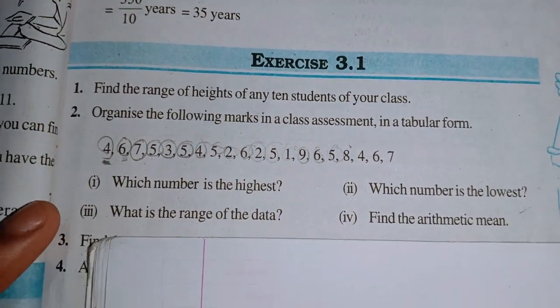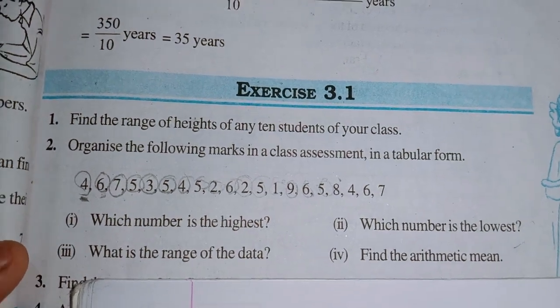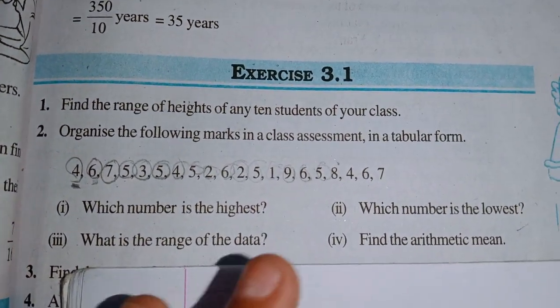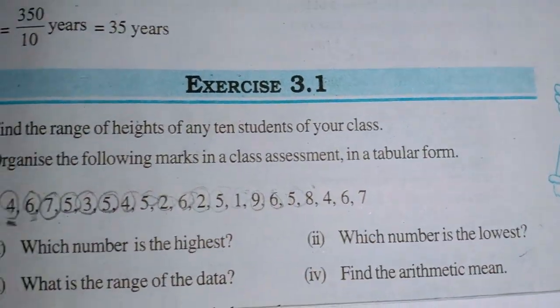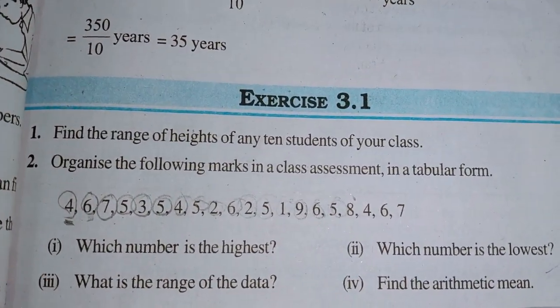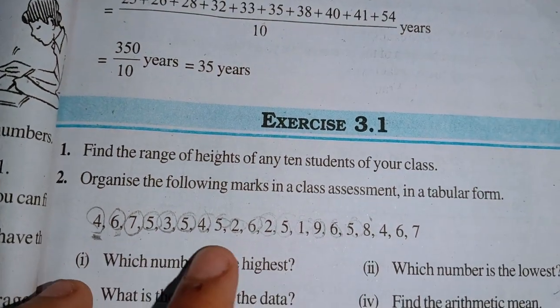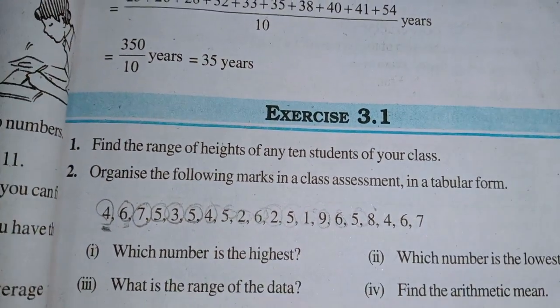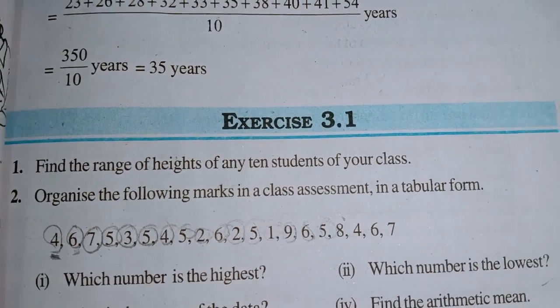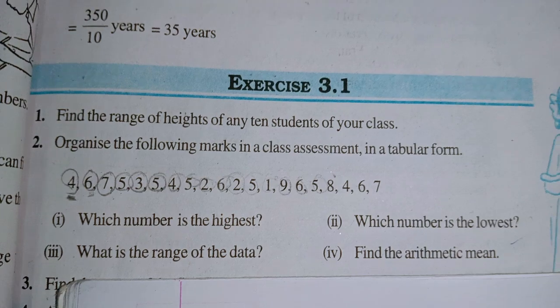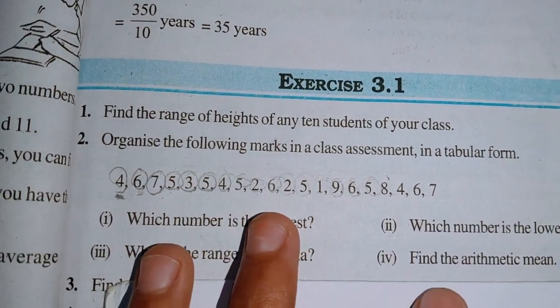Today we are solving question 2. Organize the following marks in a class assignment in a table form. So here are some numbers given. These numbers we have to organize in a table form, and there are some questions also given. So first we'll see how to write numbers in a table form.